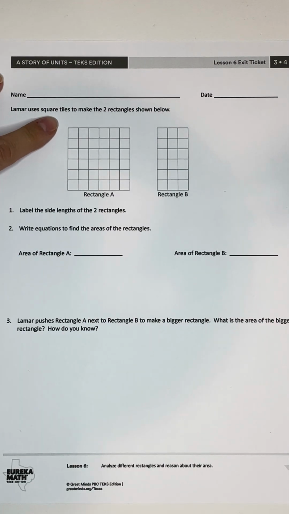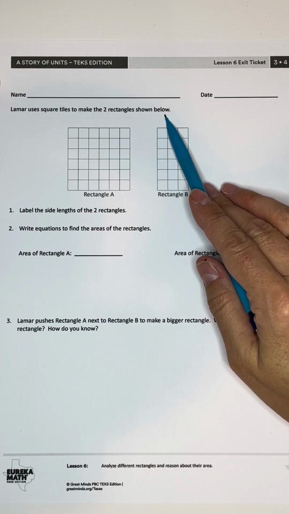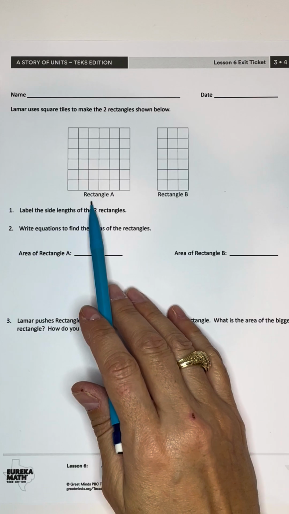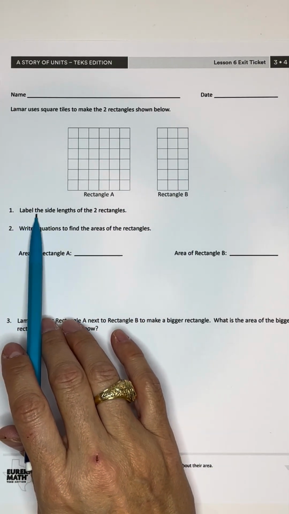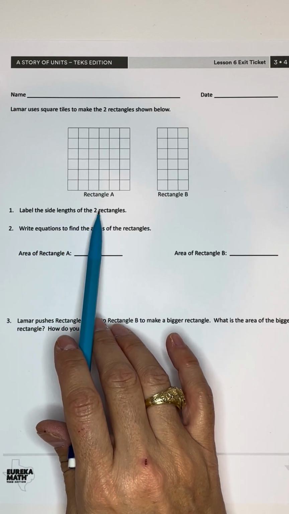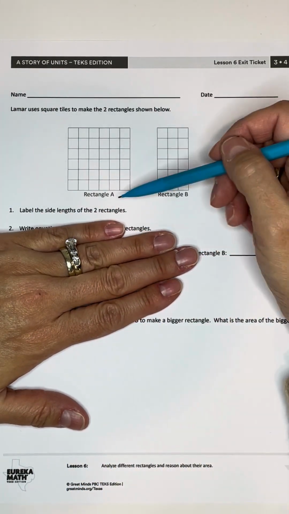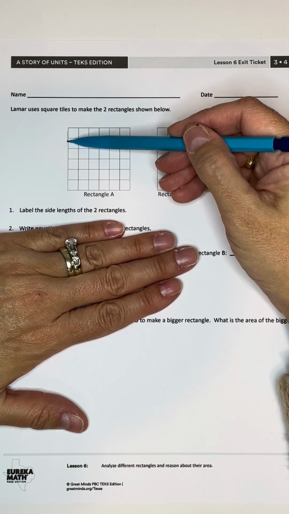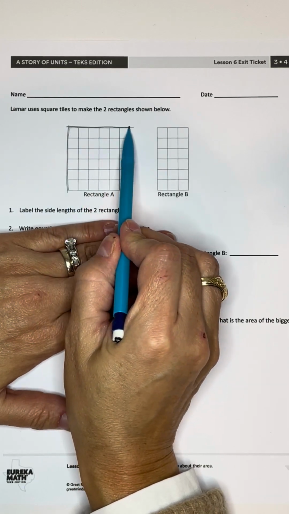Lamar uses square tiles to make two rectangles shown below. Rectangle A and rectangle B. Number one, label the side lengths of the two rectangles. Okay, let's start there. Rectangle A, we usually do this side and this side.